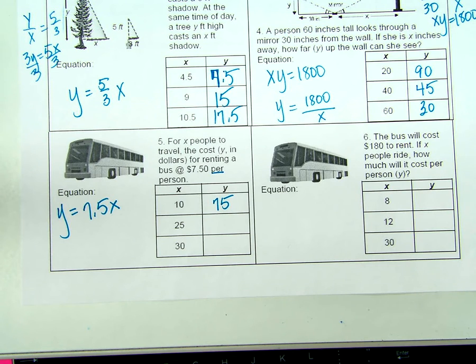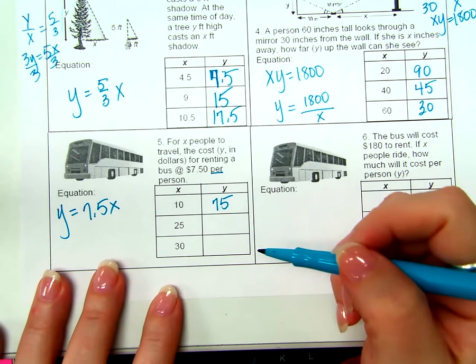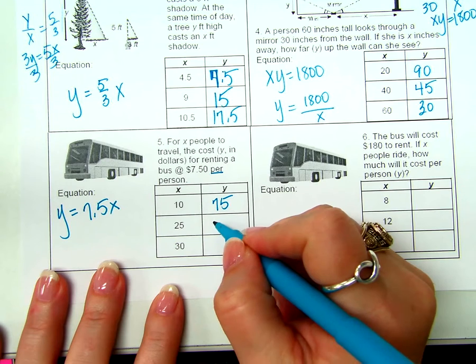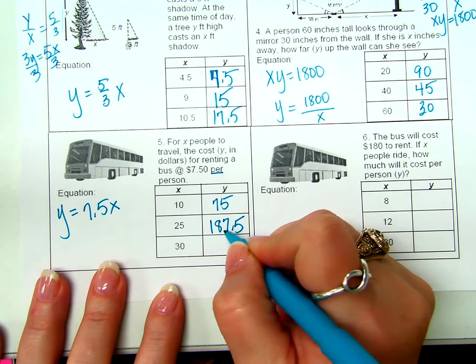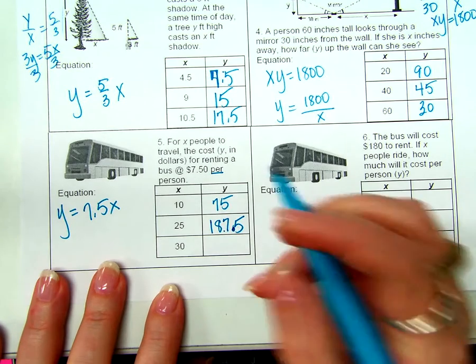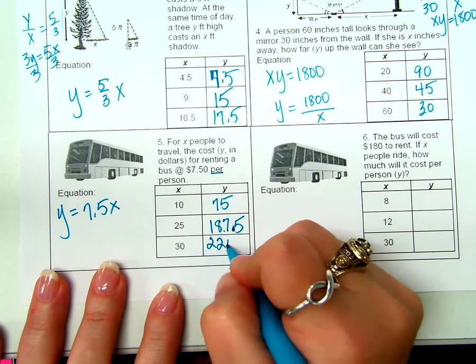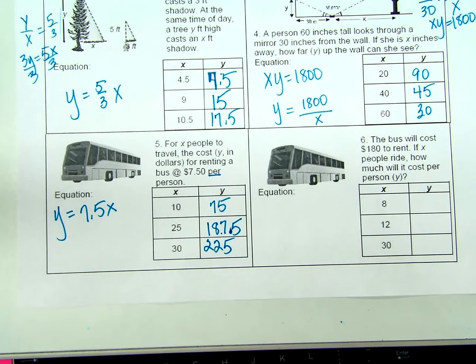All right. Did you fill out the table for me? What is it? 187.5. Ignore that other point. There's the point we need. And 225. Good. All right. What about the last one?